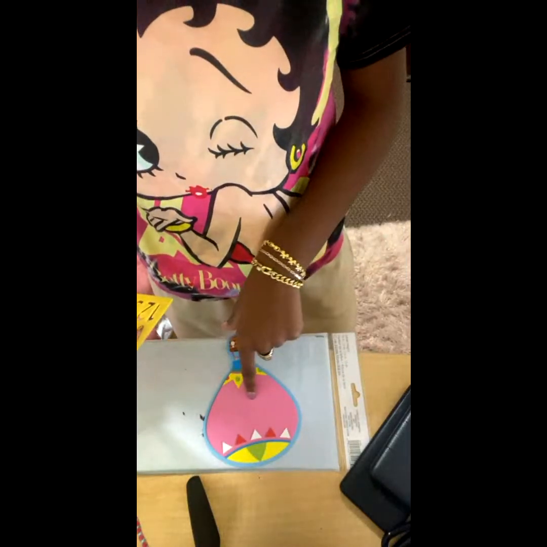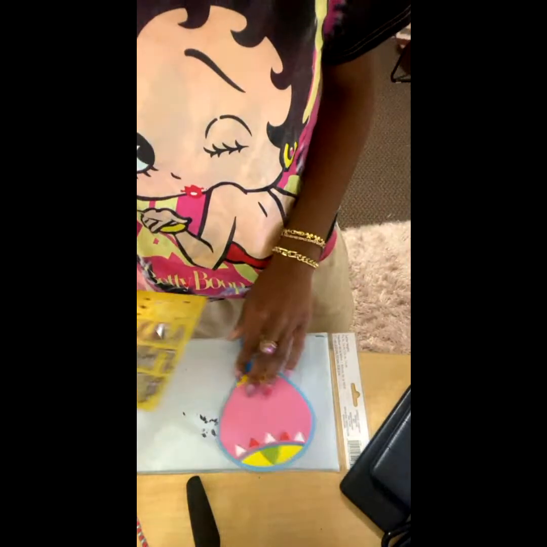For the people joining, I'm writing out names on residence door decorations. Once we're done, we're gonna go outside.